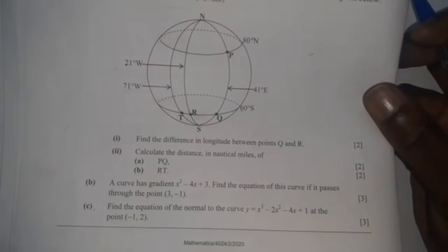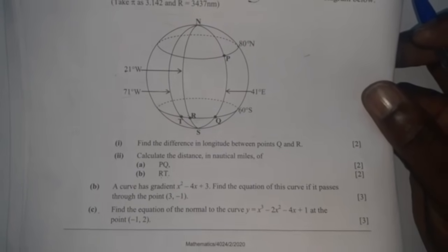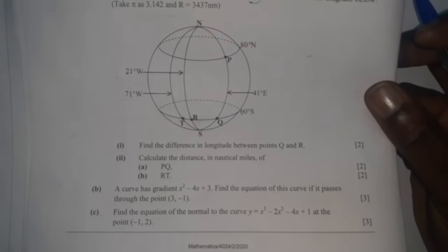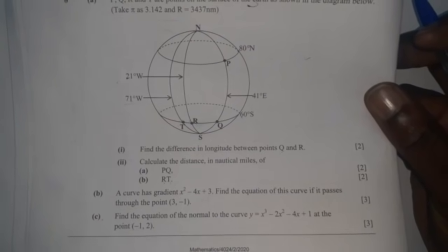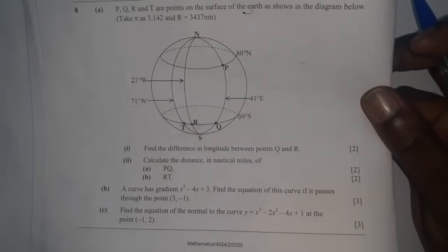Find the equation of the normal to the curve y equals x to the power 3 minus 2x squared minus 4x plus 1 at the point (-1, 2). So we want the equation of the normal.